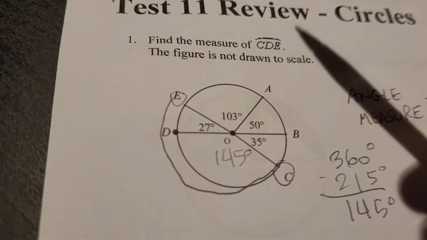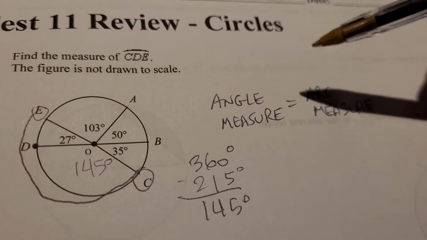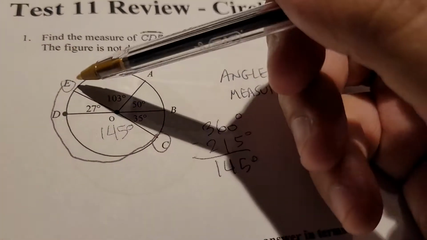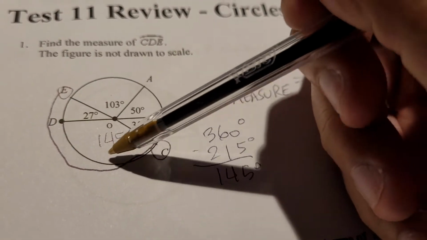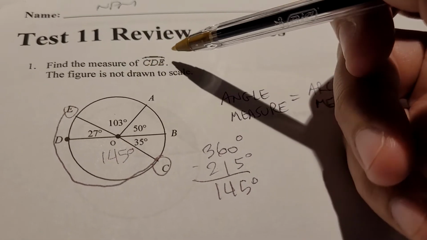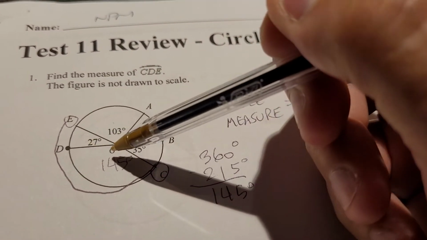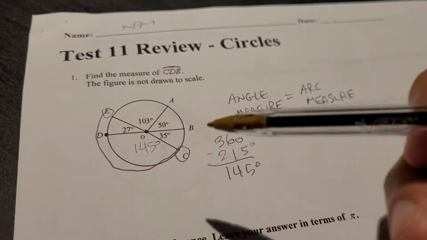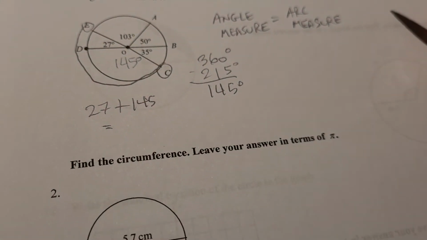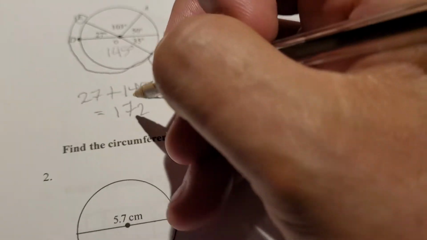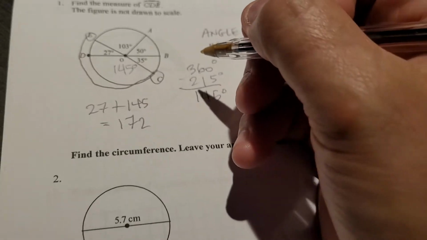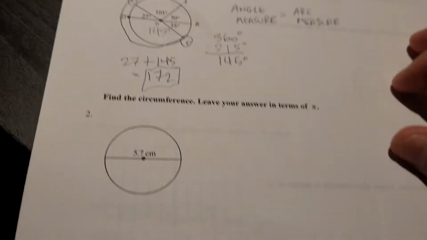Okay, well, how are we going to use that information? Remember that fact that I just told you over here: angle measure equals arc measure. So if I'm looking for this arc measure, all I'm being asked to find is the measure of arc CDE. All I have to do is add these two angles together. So I'm going to say 27 plus 145. Sorry, you can't see that. 27 plus 145 is going to be 172. So that is going to be my answer here, 172. It's a little blurry right there. 172. Okay, so let's go to number two.